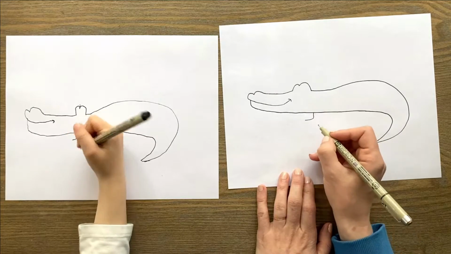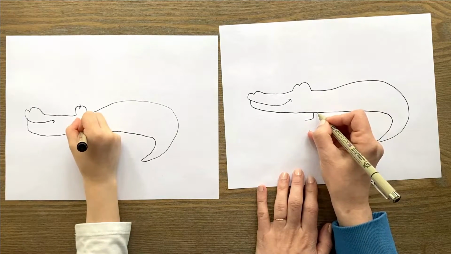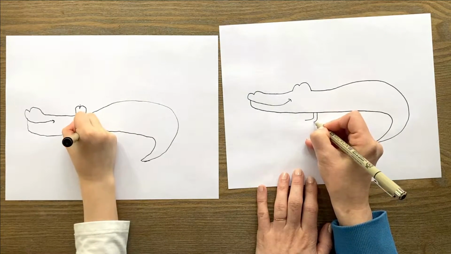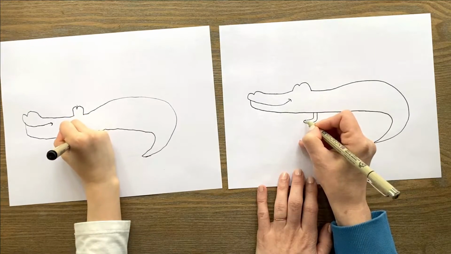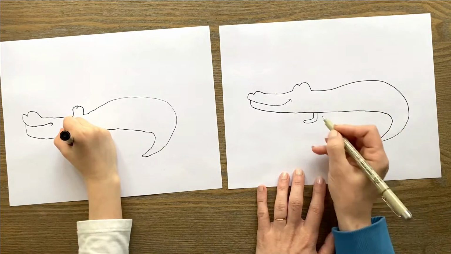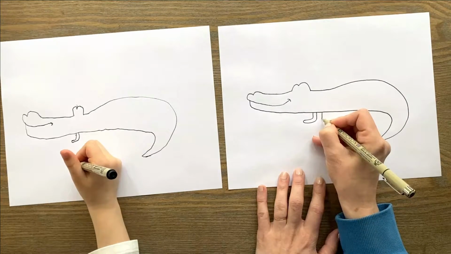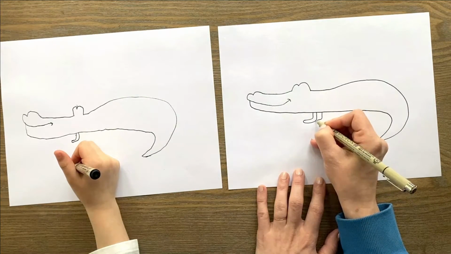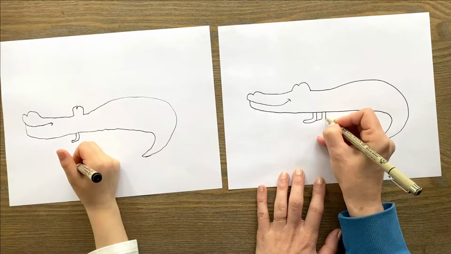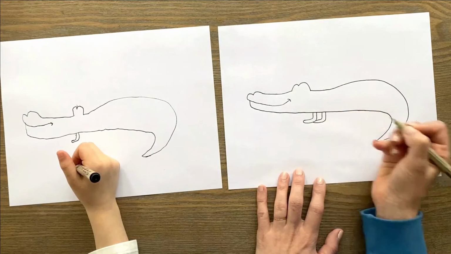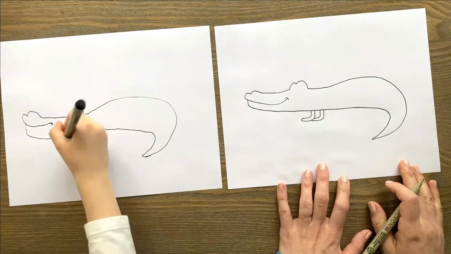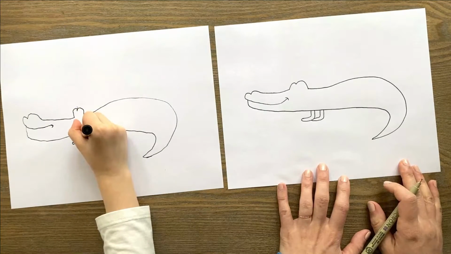Okay, and then we're gonna make another one. It's gonna go down like this and then connect it like that. Okay, we're gonna do the same thing, leave a little bit of space and make the same thing. Mine's probably gonna touch the other one. We're gonna go like that. Okay, looks like two little boots.